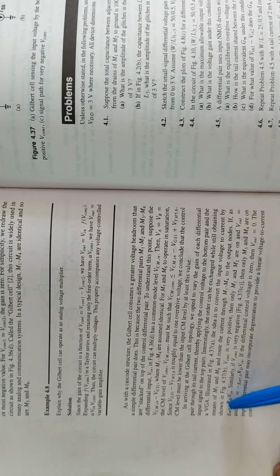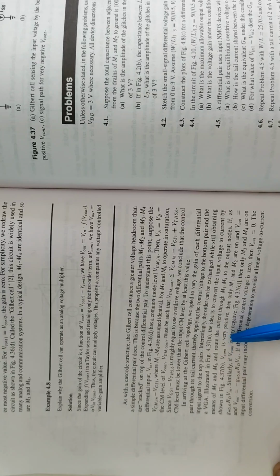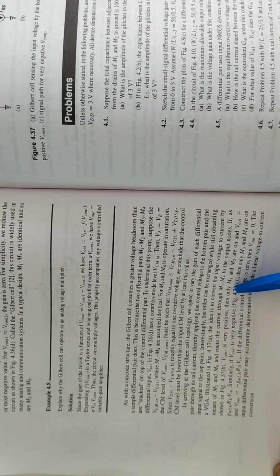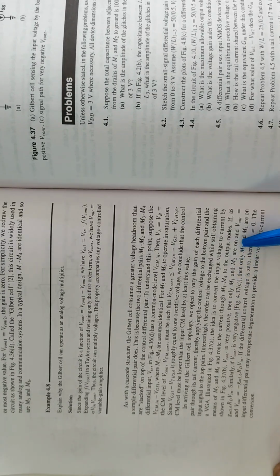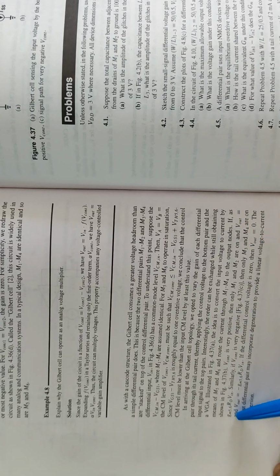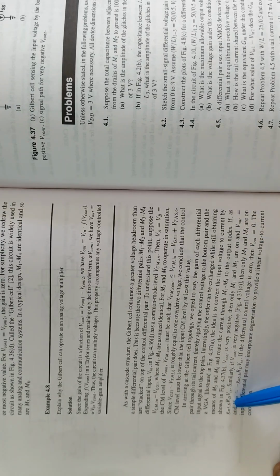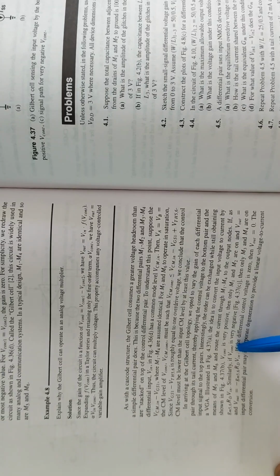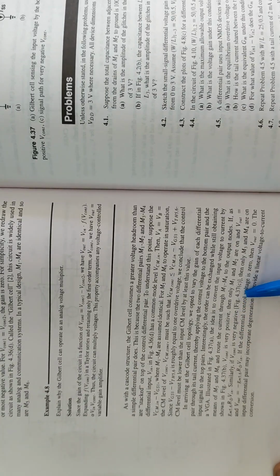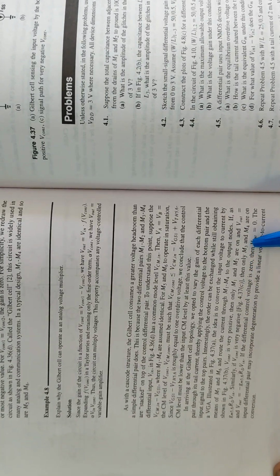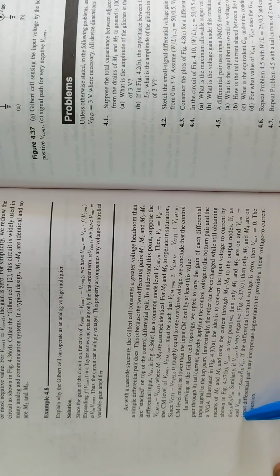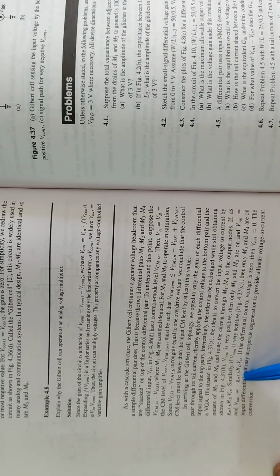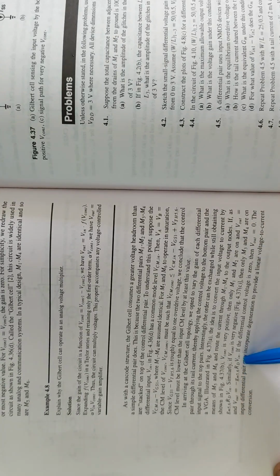If, as shown in figure B, V_cont is very positive, then only M1 and M2 are on, and V_out = g_m5,6 R_D V_in. Similarly, if V_cont is very negative, figure C, then only M3 and M4 are on, and V_out = -g_m5,6 R_D V_in.